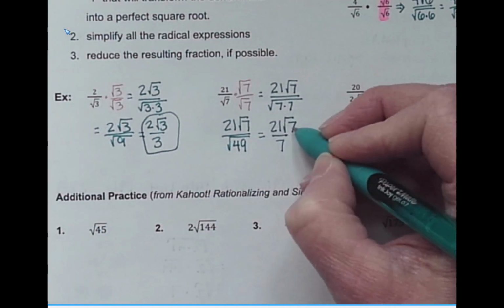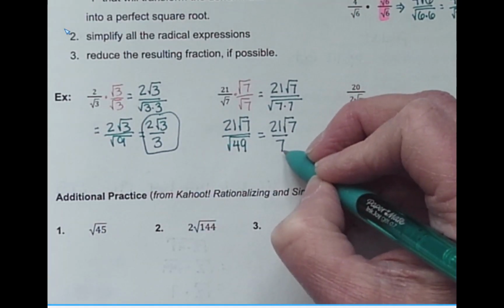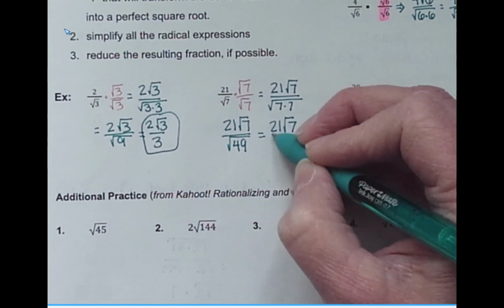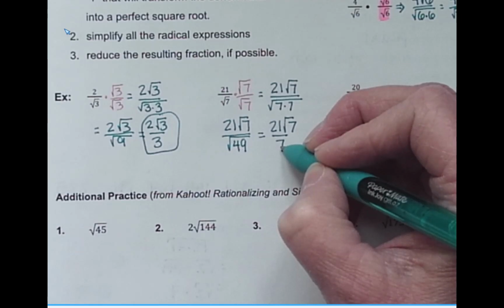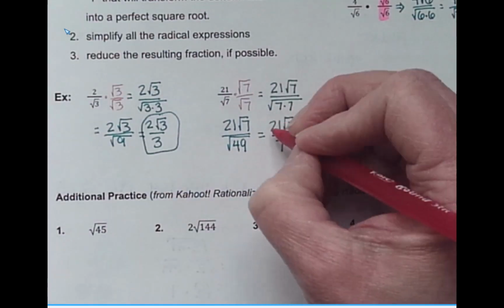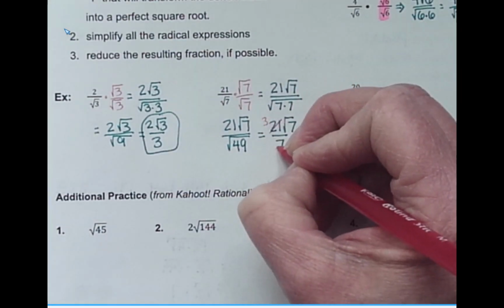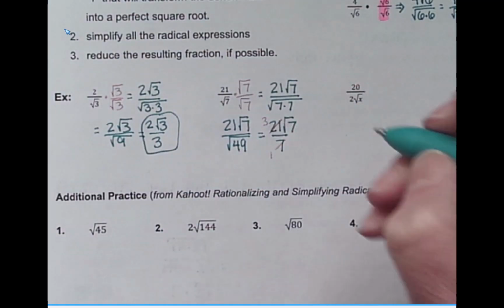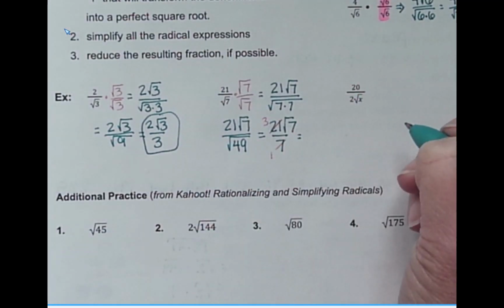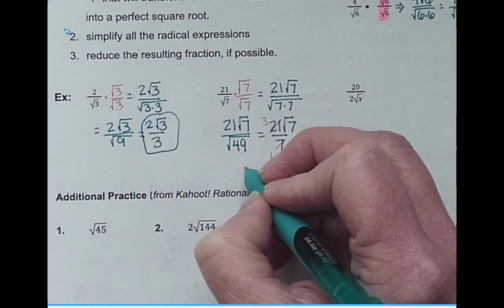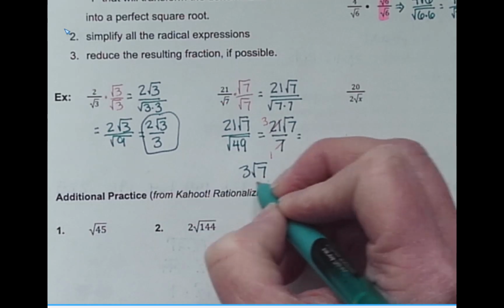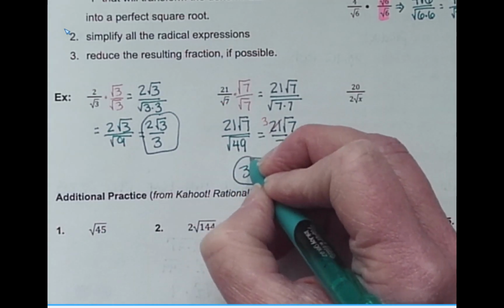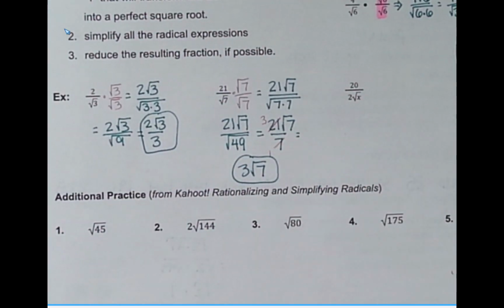Now you know by now that we can't cancel this 7 with this 7. But I can reduce this. 7 goes into both of these. So 7 goes in here 3 times, 7 goes into 7 1 time. So my final simplified answer is really 3 times the square root of 7. I have 1 in the denominator, but mathematicians would laugh and laugh if I wrote that there.